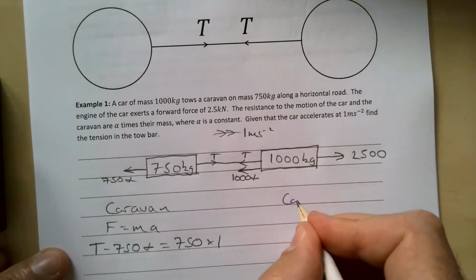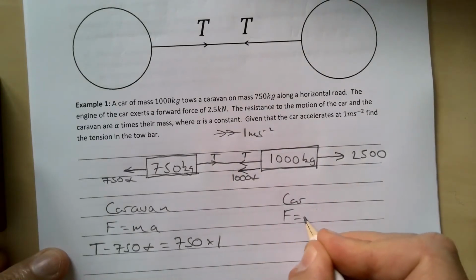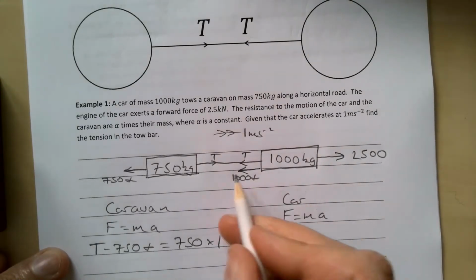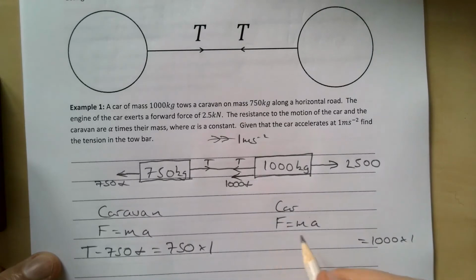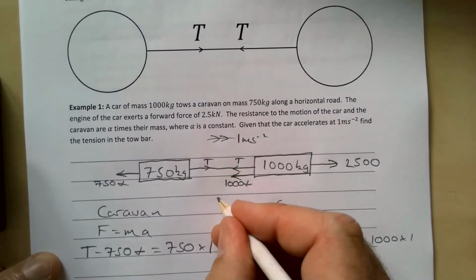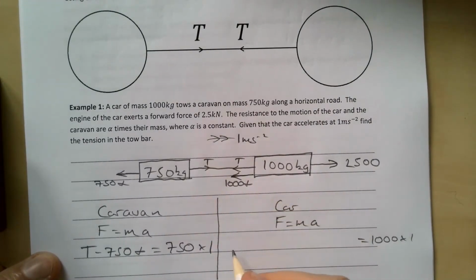Car, again we're using F equals ma. Right hand side is 1,000 times 1. Left hand side, I'll draw a wee line down here so we don't get them confused: 2,500, take away T, take away 1,000 alpha.